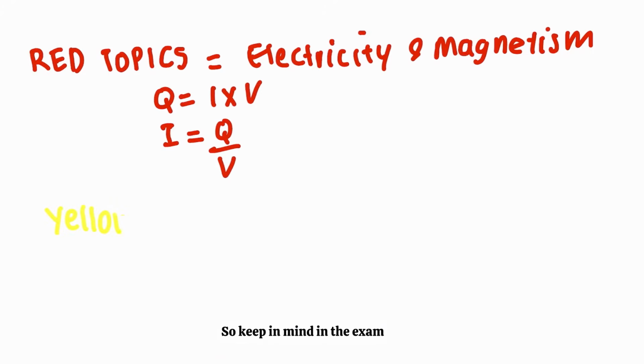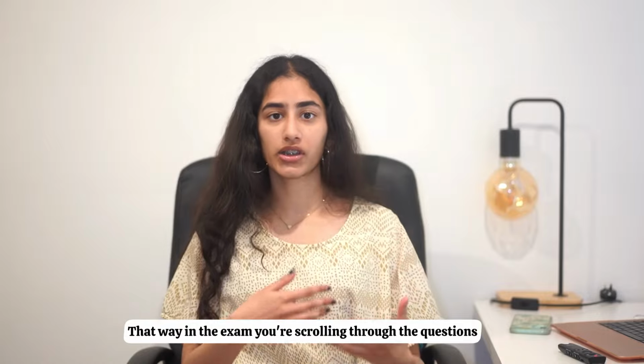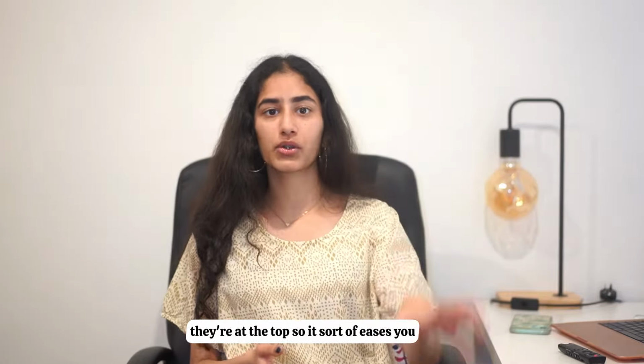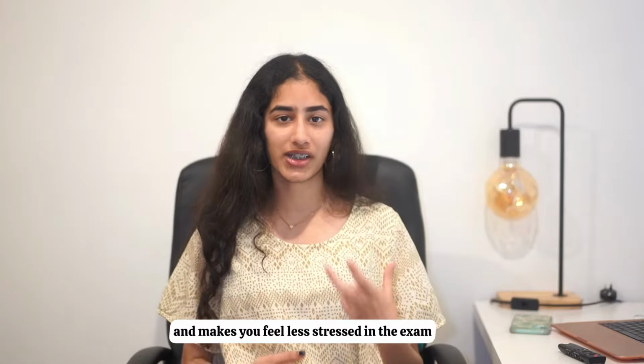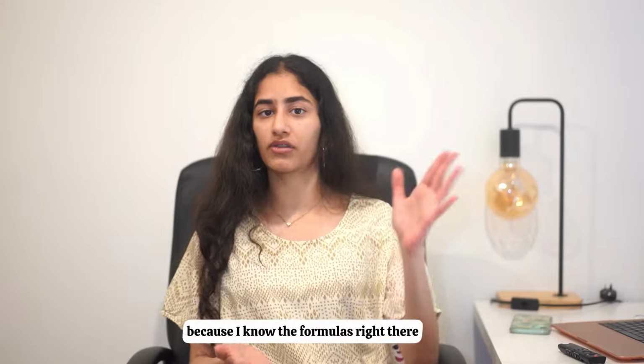So keep in mind in the exam that your formula sheet, the red section goes on the very top, the yellow section's in the middle, and the green section's on the bottom. That way in the exam, when you're scrolling through the questions and you're trying to find formulas, the hardest topic ones you know for a fact they're at the top, so it sort of eases you and makes you feel less stressed in the exam, and you have that mindset that okay, I can tackle this question now because I know the formulas right there.